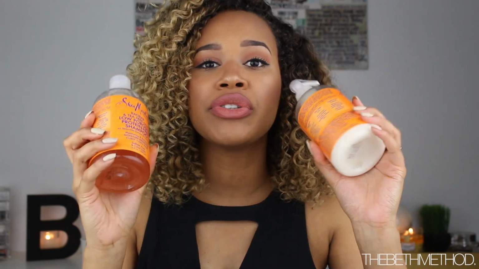My hair will feel so soft with these products, but it doesn't feel like the type of soft when you put a really slippery conditioner on your hair and your hair just feels slippery and you're like, oh, it feels so soft. This makes your hair feel soft. There's a difference, I'm telling you.